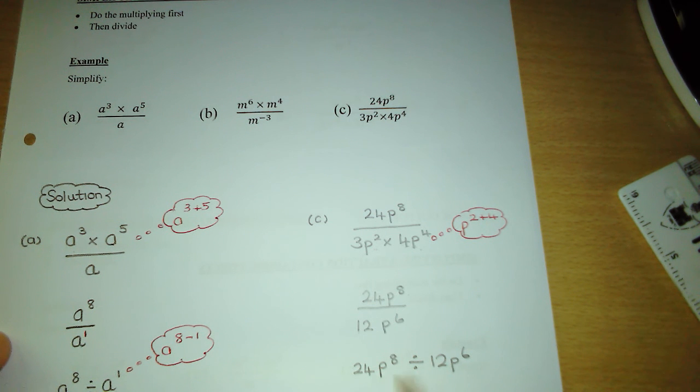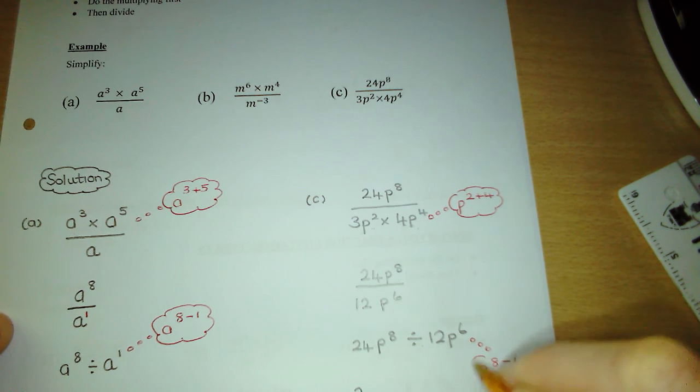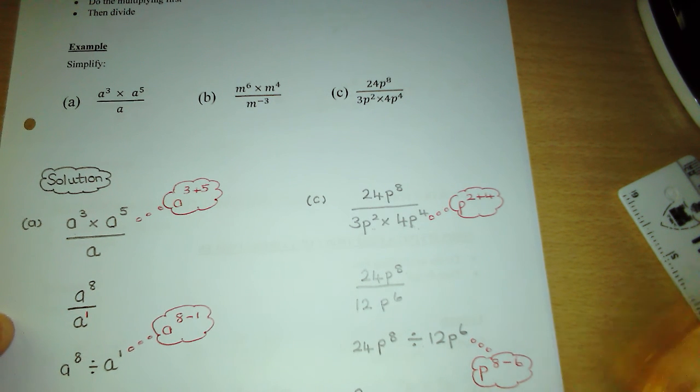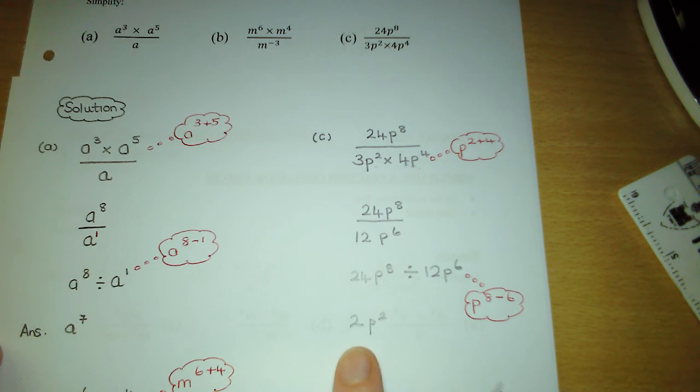So when you divide two indices with the same base, you subtract their powers. So that's going to be p to the power of 8 minus 6. So we're going to be left with 2p to the power of 2. And again, our answer is fully simplified. And again, there's a power in it.